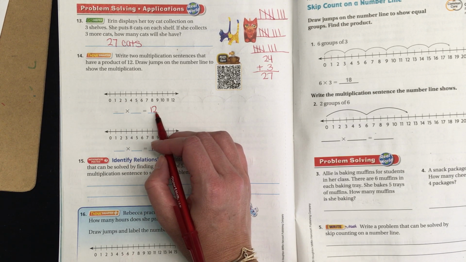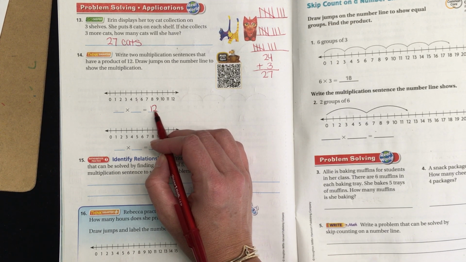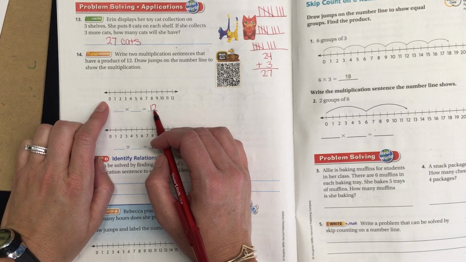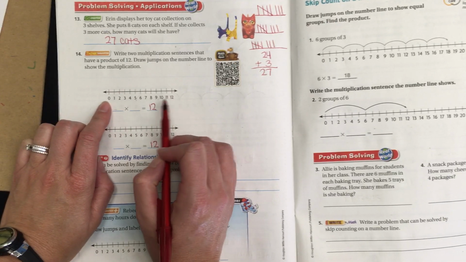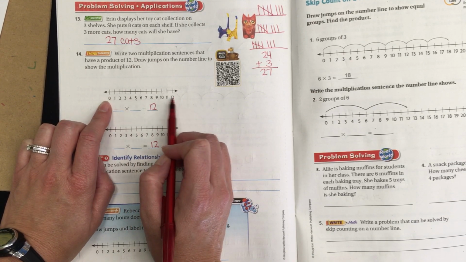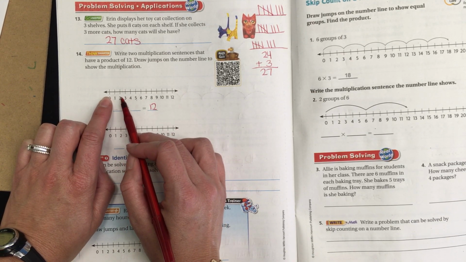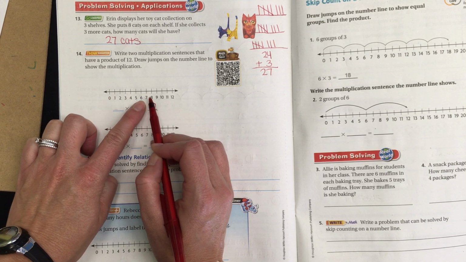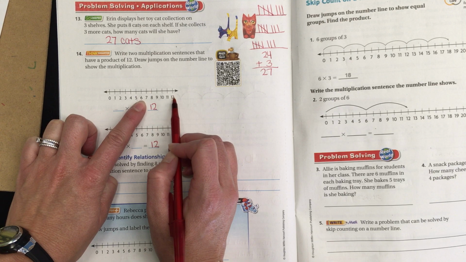Well, I know that 12 is an even number, so I know that 2 will go into 12 evenly. So I'm going to start with doing 2 groups. So let's see. If I do 2 groups, and I'm looking at my numbers, if I count 1, 2, 3, 4, 5, 6, 1, 2, 3, 4, 5, 6.